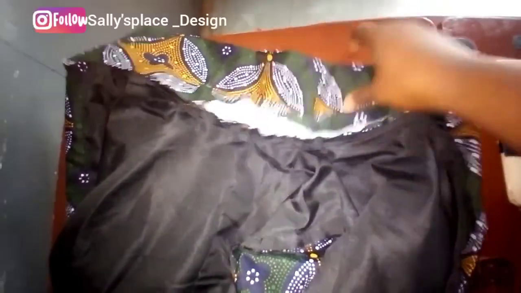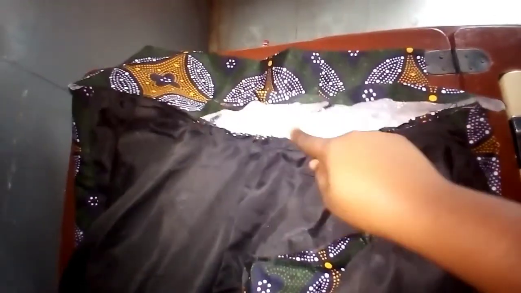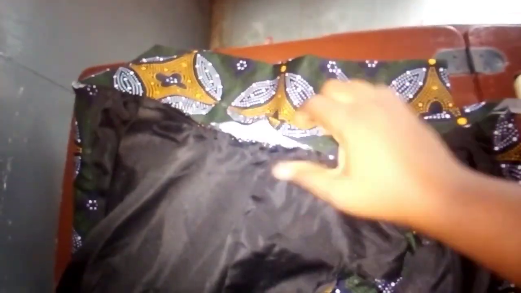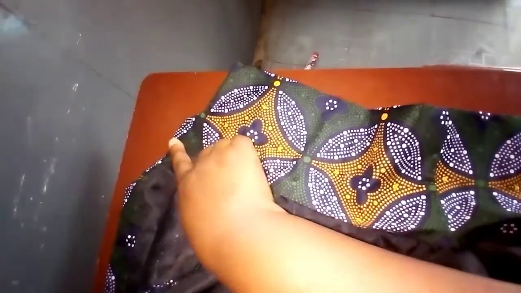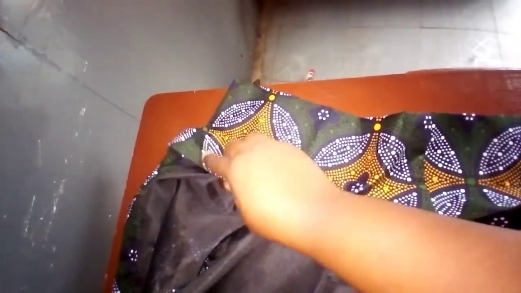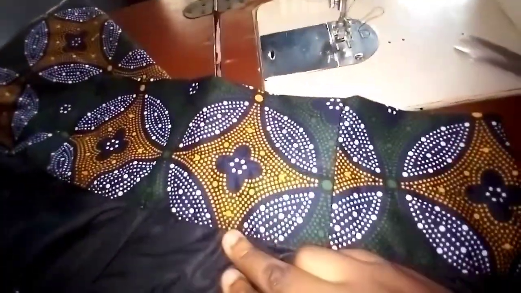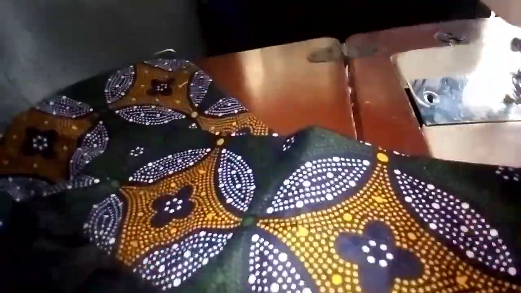So I'm done attaching the one part of the collar to the dress now. As you can see, can you see it now? I'm going to finish it up by running stitches on it. Remember, that is why I use my iron to fold half inch inside. It makes your work easier for you and neater. If you don't do it, by the time you are just folding with your hand, it will be very rough, but you see, can you see now? I'm done with the collar. You can see there's no rough edge, there's no rough everywhere.